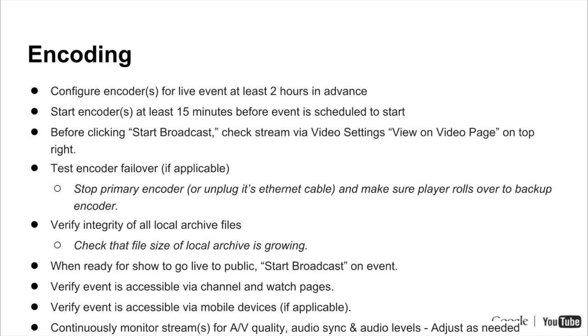Some encoder tips. Make sure you configure your encoder at least 2 hours in advance of the event. This is bare minimum. There's not a lot you can do in 2 hours to fix something if it goes wrong, but it's better than 15 minutes. Start your encoder at least 15 minutes before the event is scheduled to go live. We really prefer 30 minutes to an hour, but you don't want to be hitting start just as someone is going on stage and see that there's a problem.